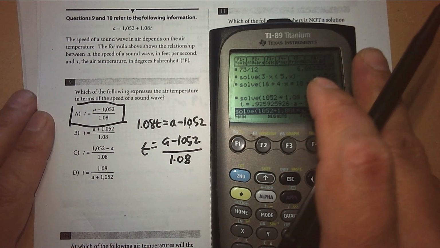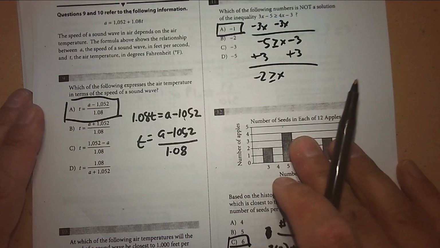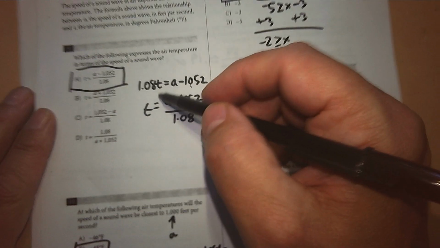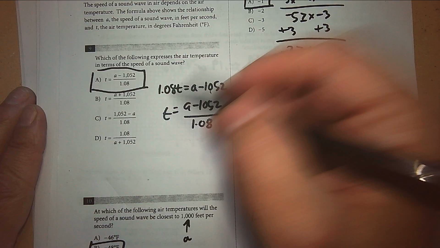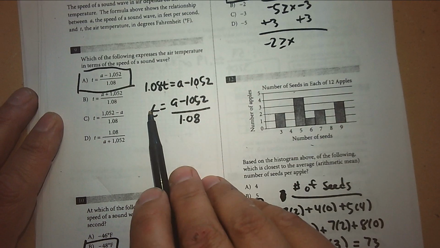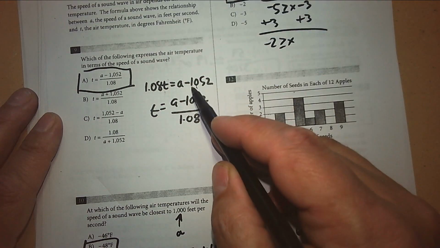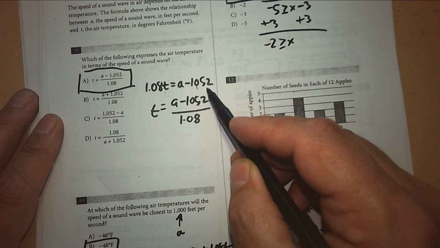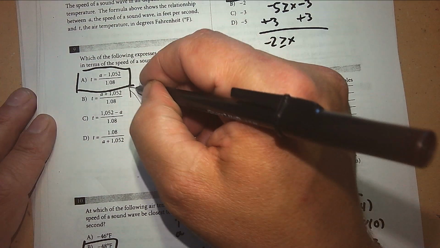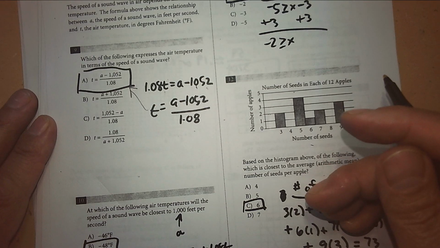Now, let's go back just to the actual packet. In this example, the calculator is not as helpful because it simplifies all this, right? It divides it out. Instead, how would you get t by itself? You would simply subtract 1052, and then you would divide everything by 1.08. And that would save you no time on the calculator.